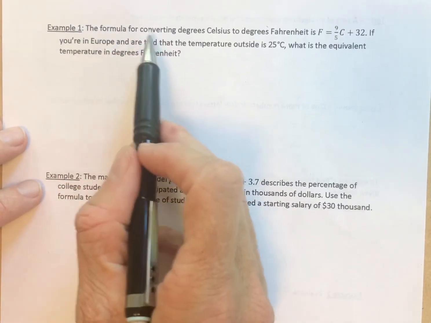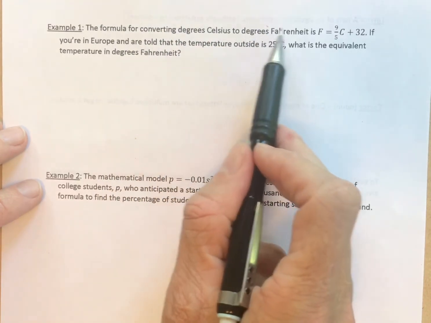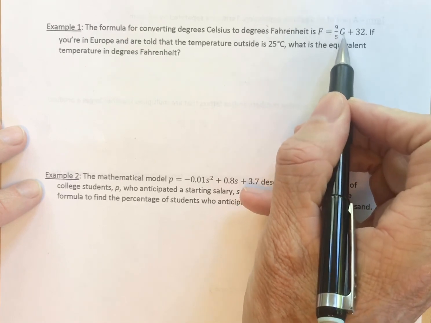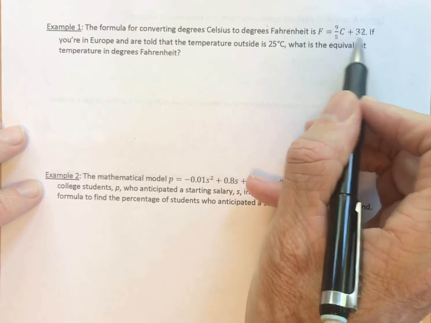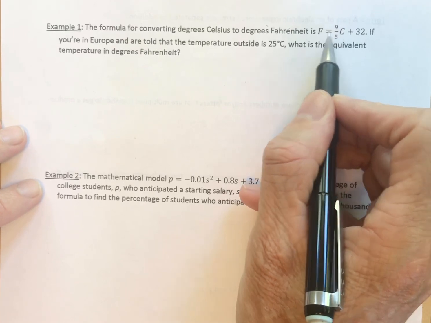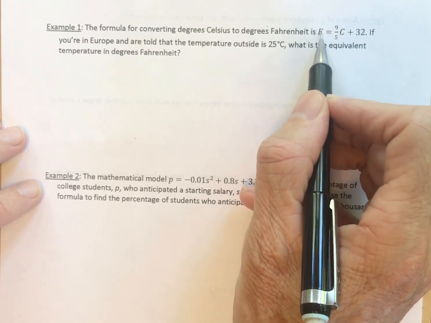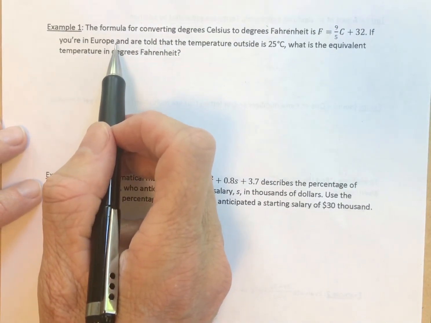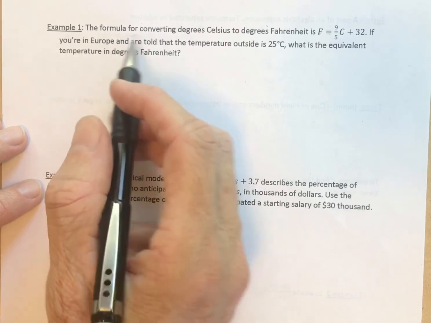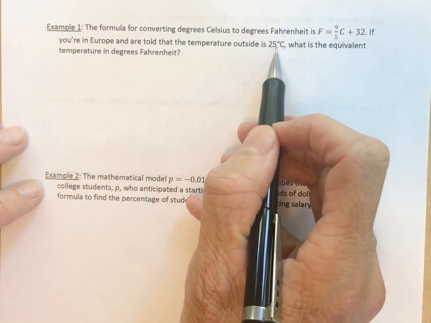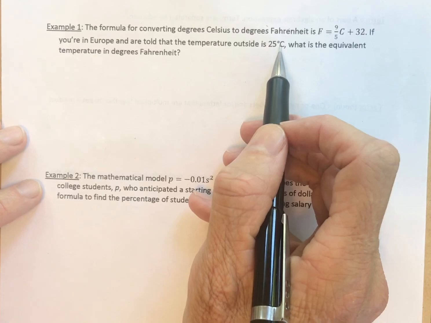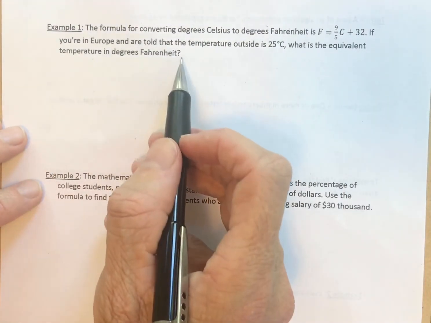Example 1. The formula for converting degrees Celsius to degrees Fahrenheit is F equals 9/5 times C plus 32. C, of course, stands for degrees Celsius, and F stands for degrees Fahrenheit. So if you're in Europe, which is metric, they're going to tell you the temperature in degrees Celsius, and you're told the temperature outside is 25 degrees Celsius. Well, in America, that's mighty cold. But in America, we use Fahrenheit. So what is the equivalent temperature in degrees Fahrenheit?